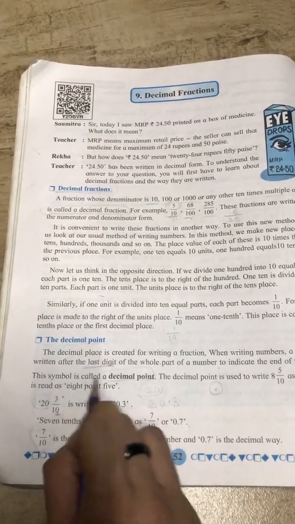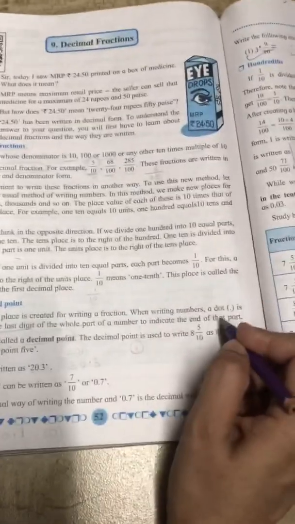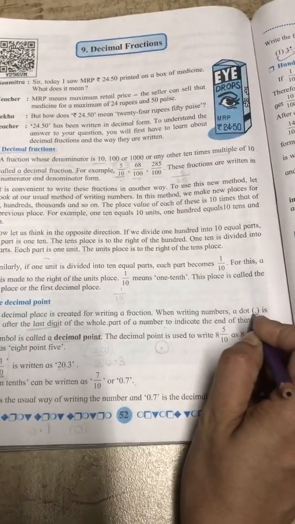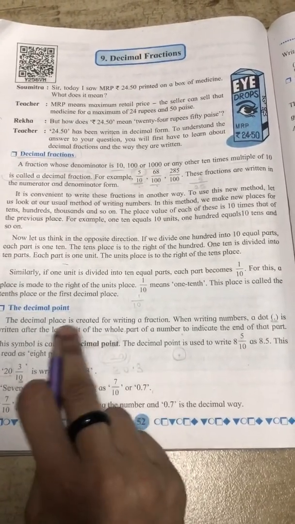This symbol is called the decimal point.